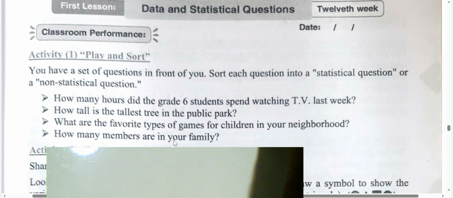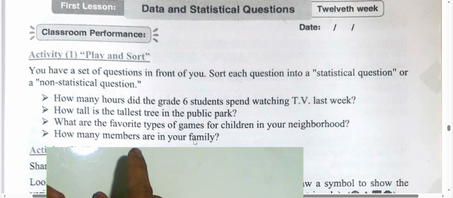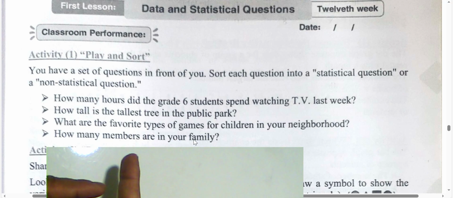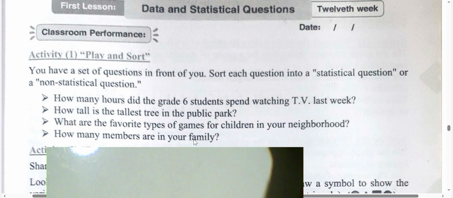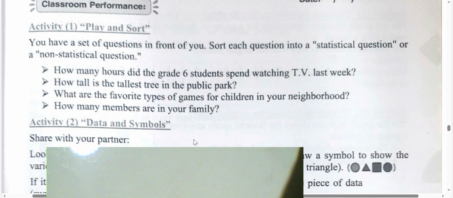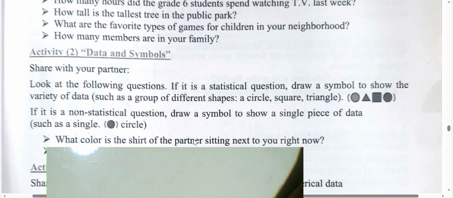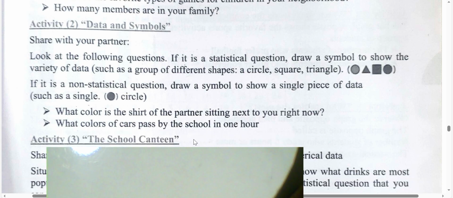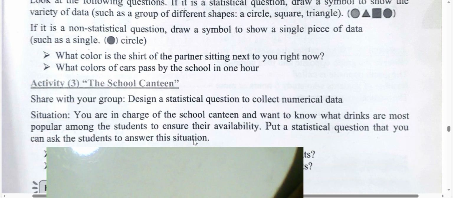How many members are in your family? You will tell me the answer exactly. So it will be a non-statistical question, because for a statistical question we expect different answers. If we have exactly one answer, we call it a non-statistical question. Okay, and now we will talk about the types of data. We have categorical data and numerical data.